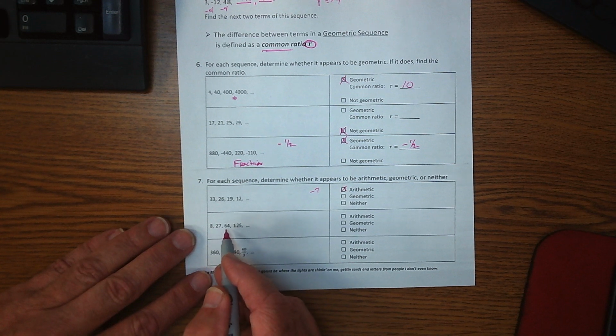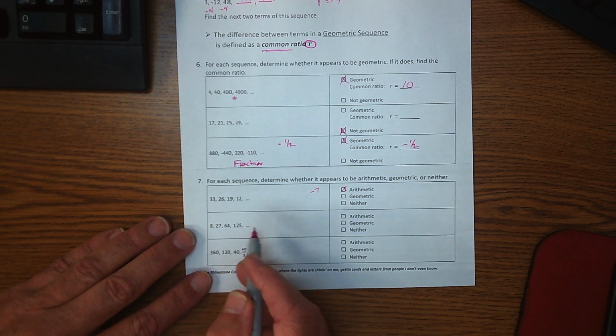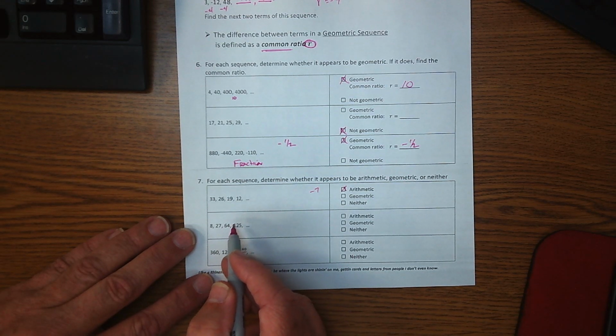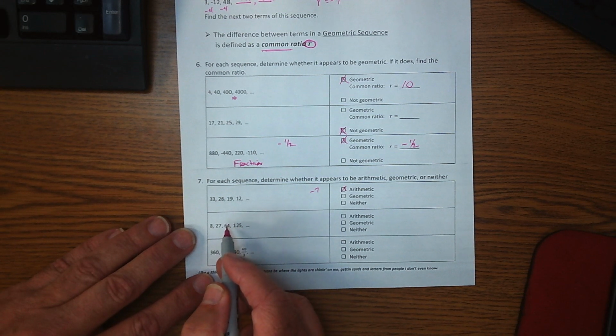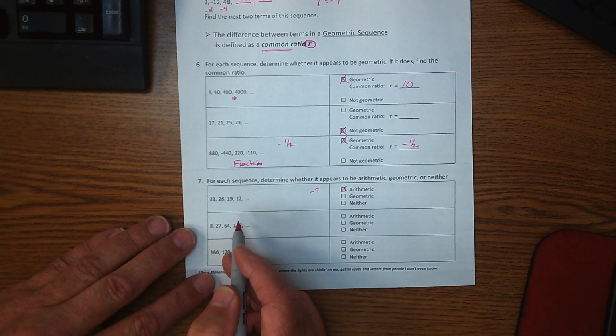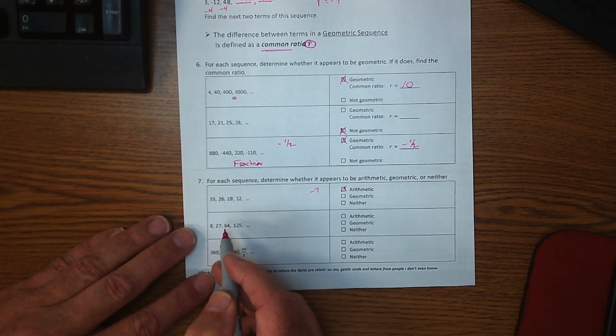See how fast they're jumping in numbers? This might be geometric. Let's find out. What's 125 divided by 64? Do it on your calculator. Leave it on your screen, don't clear it. Then do 64 divided by 27. Do you get the same number?